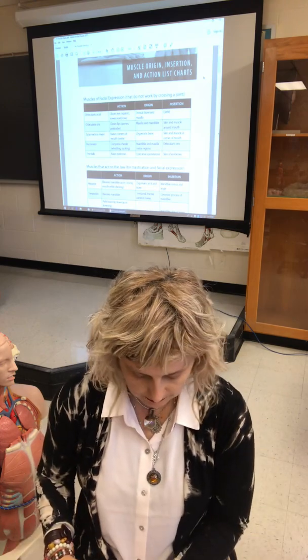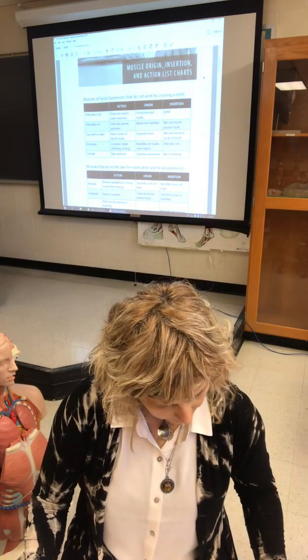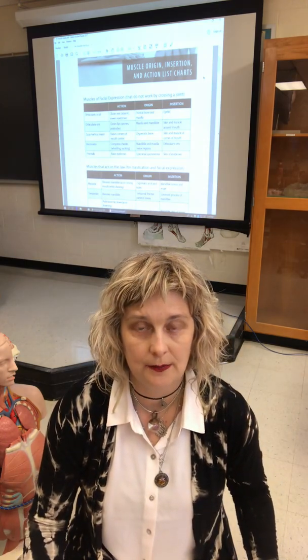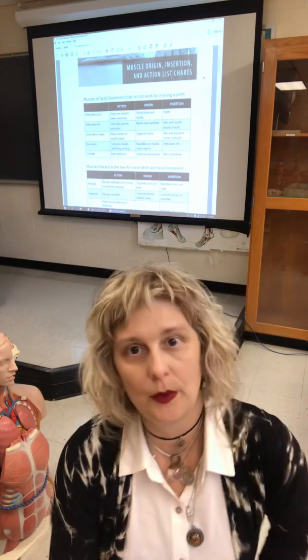Okay, so we went over deltoid already, so there's no point in going over that. So let's go over biceps, triceps, brachialis, brachioradialis, flexor carpi radialis, and I believe extensor carpi ulnaris. Those are all the muscles that we're going to go over. Okay. So let's start with the triceps.